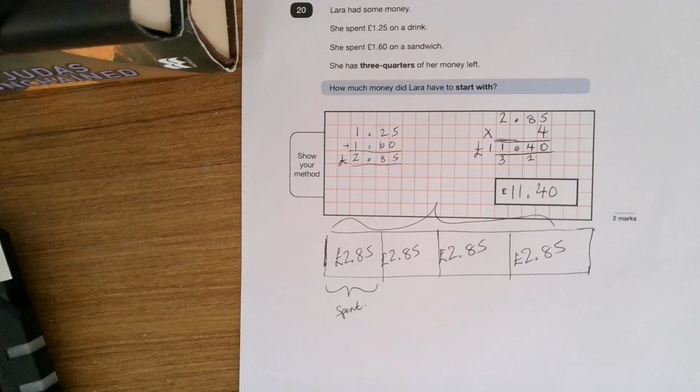So that concludes my session for today. Hopefully you've found it useful. Getting some bits of paper off the floor. So that's how you use a bar model to find an amount, using a bar model to find fractions.